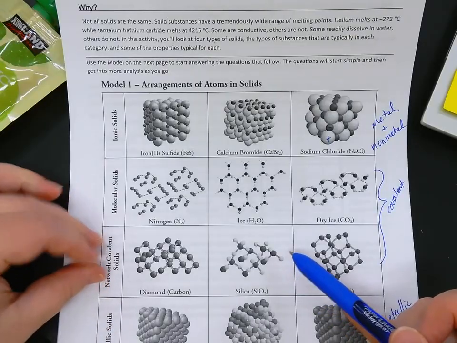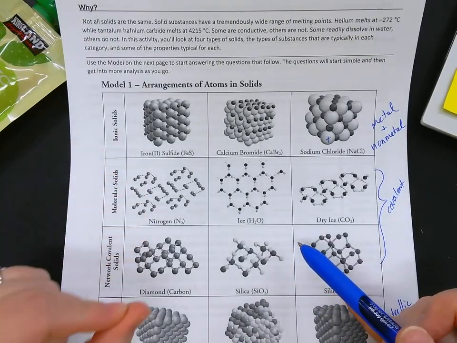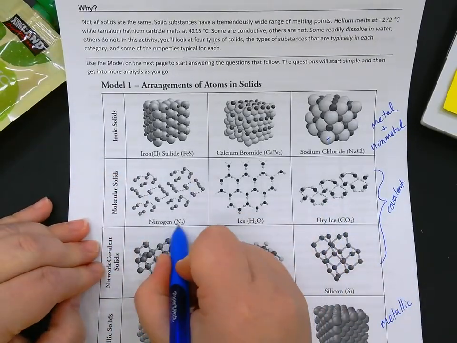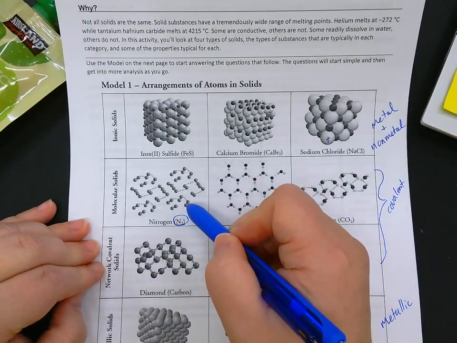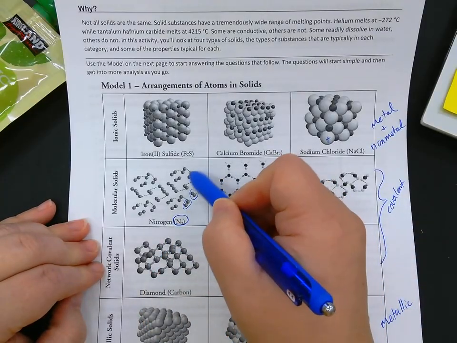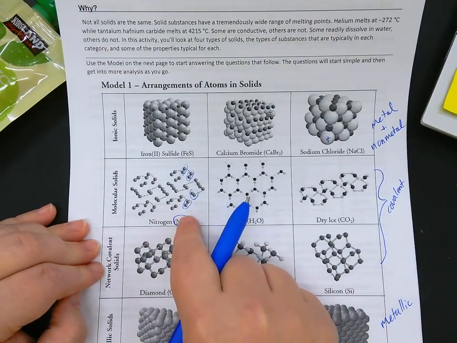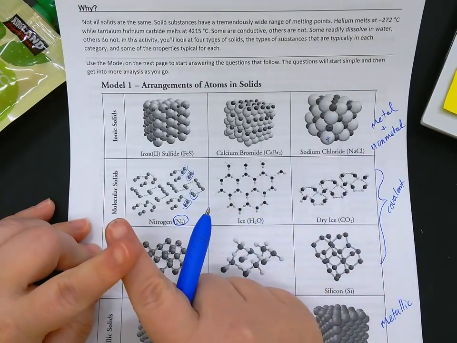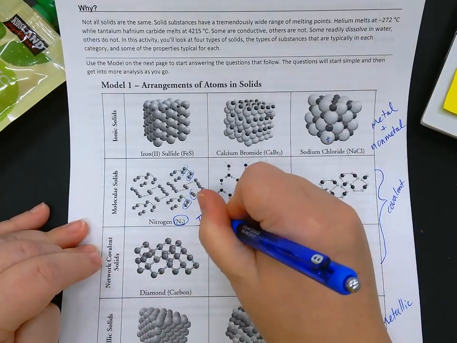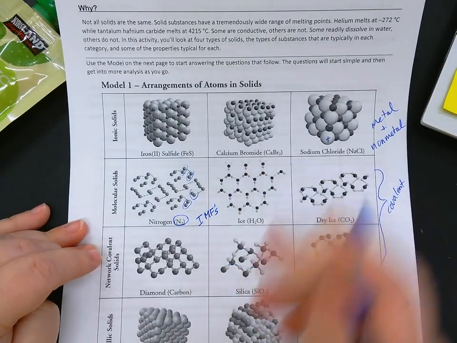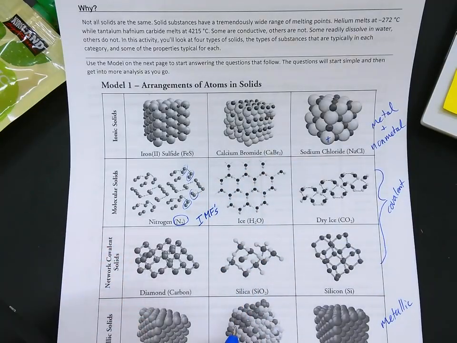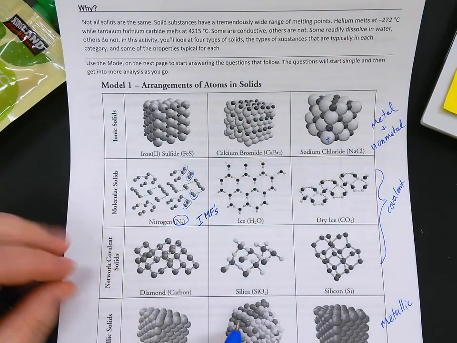So we get this giant network, kind of like a big web of all of the atoms stuck to each other. Whereas in molecular solids, we have individual molecules. So if our formula is N2, then each of these little N2 pieces is a separate nitrogen molecule. And those molecules are then attracted to each other through intermolecular forces. So that might be the hydrogen bonding, the London dispersion, dipole-dipole.